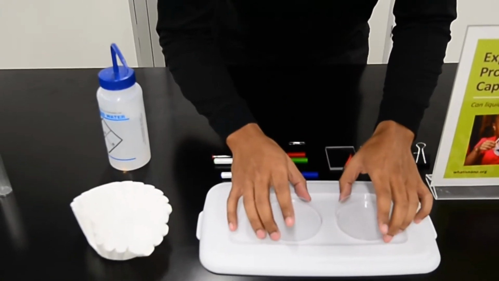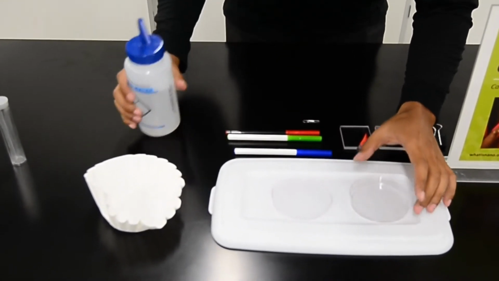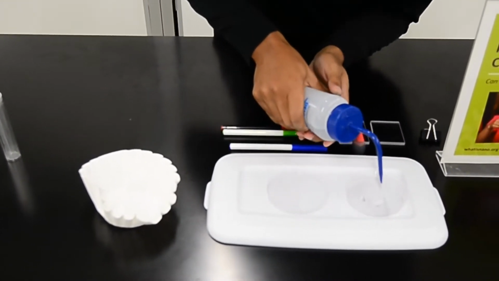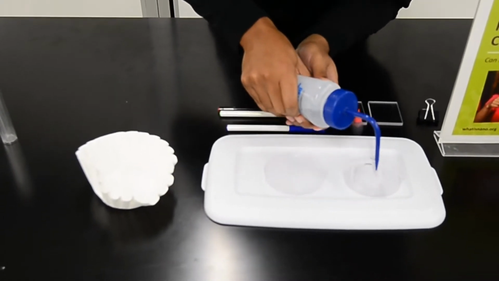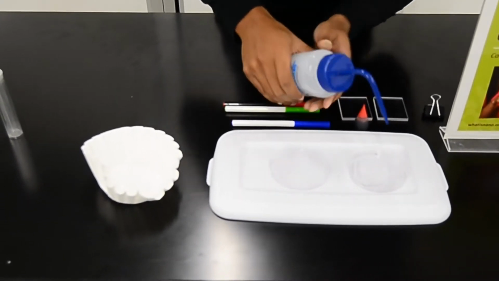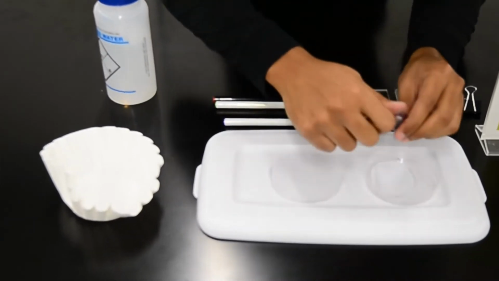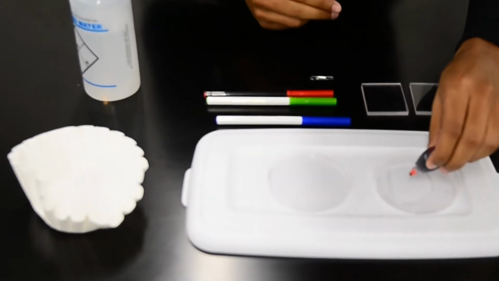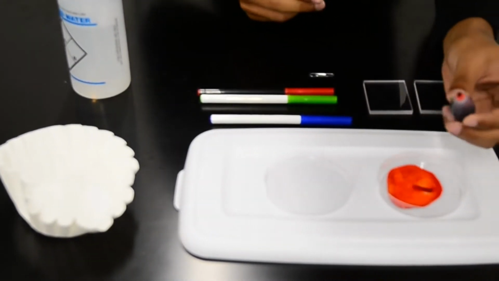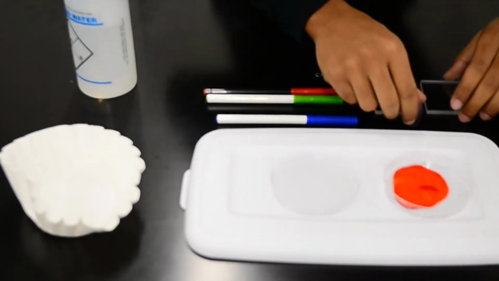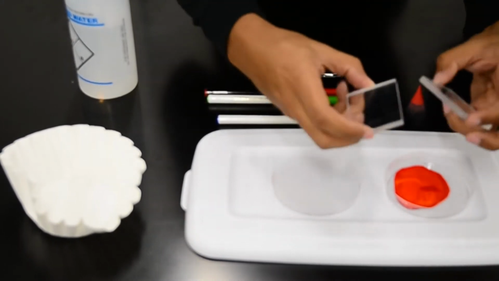First experiment, I'm going to need a little plate, add some water, add a little bit of dye to our water, and then we're going to need to construct a little setup, right?